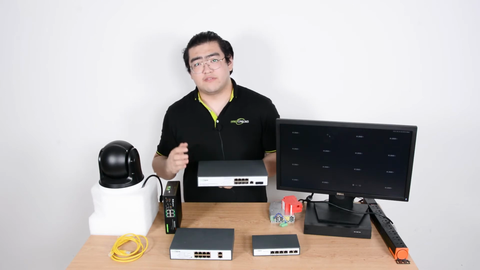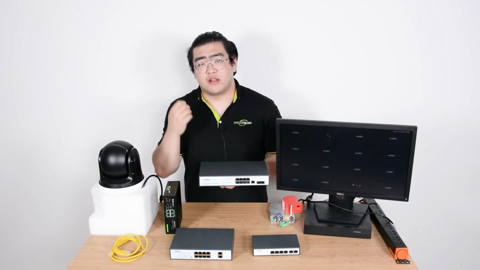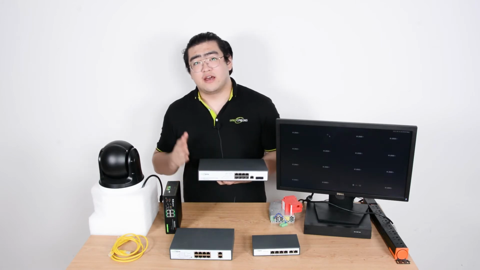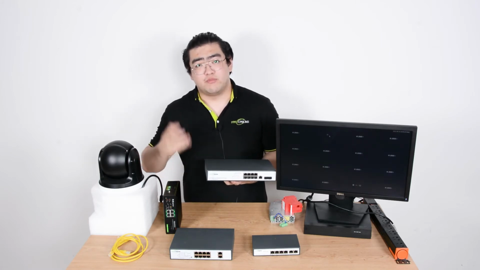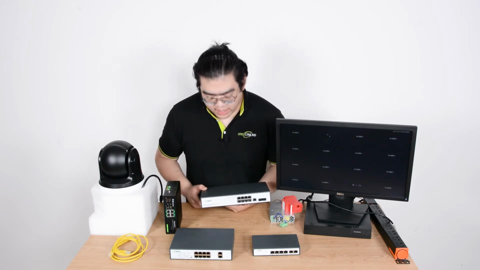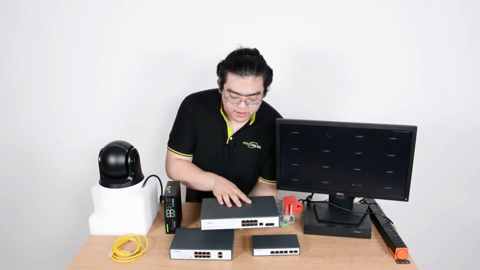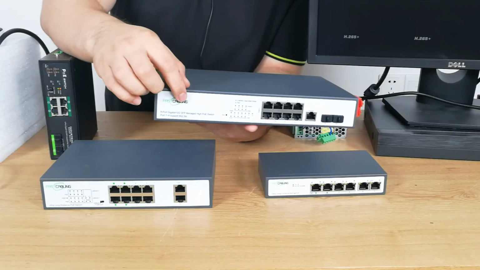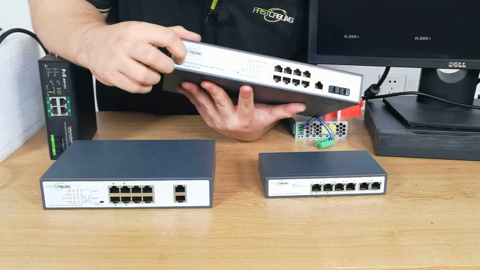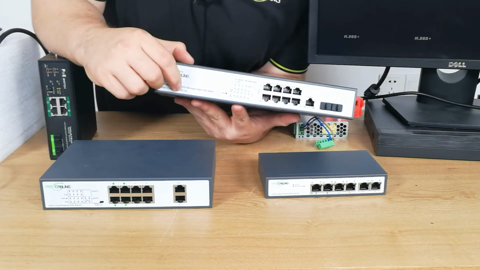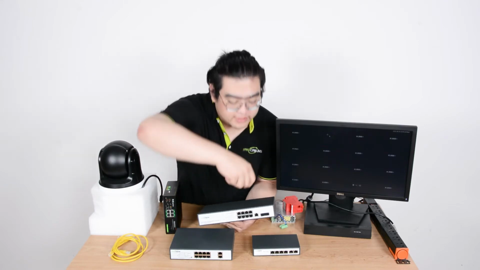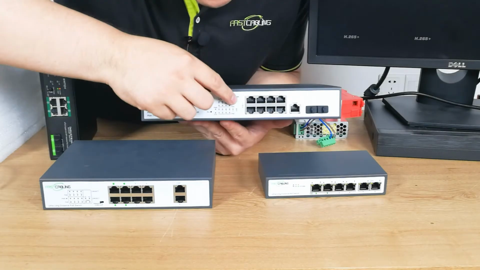Some PoE IP devices require a lot of power, and if you have a PoE switch that cannot provide enough power, it will just keep rebooting, and it would never work properly. And you can see right here, this PoE managed switch is a PoE++ device. Right here, it says it complies to the PoE 802.3bt protocol.